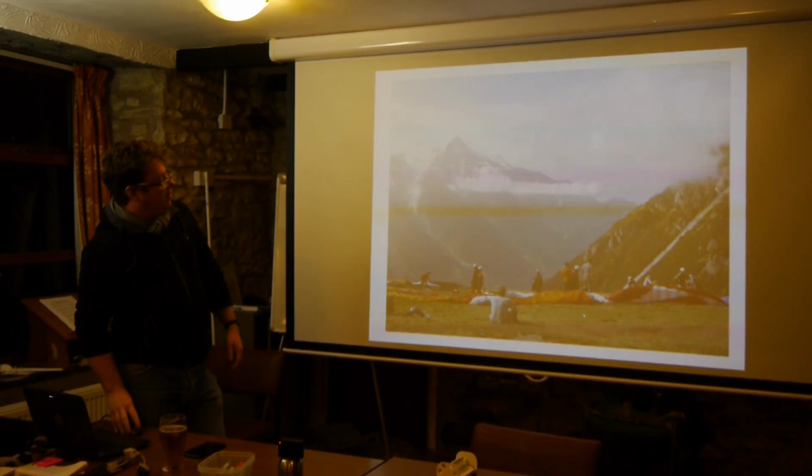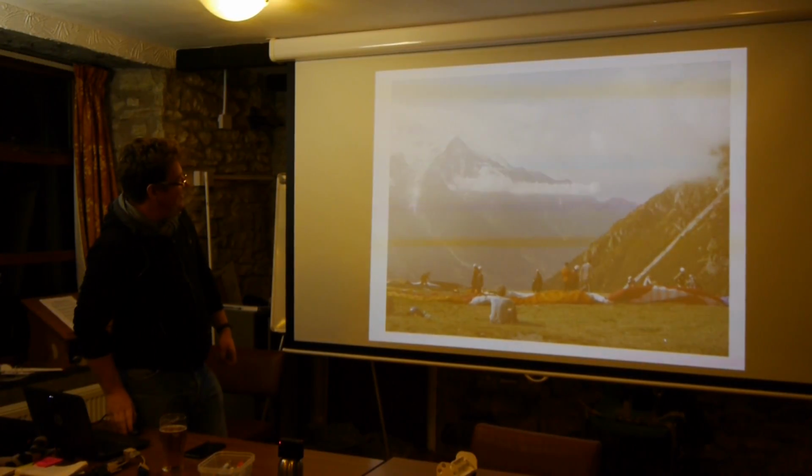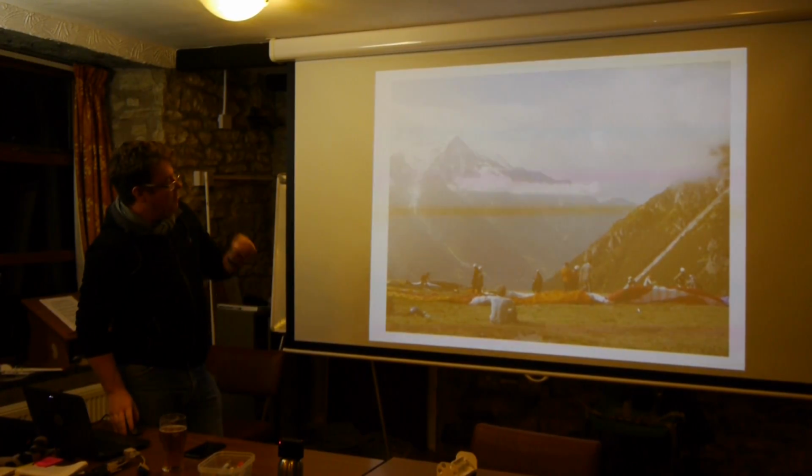So we can see a little bit of a picture of a launch area here. It's probably some kind of British competition from many years ago by the look of it. It might even be Meyerhofen perhaps in the Austrian Alps. And you can see here that there's like some layer cloud knocking around.